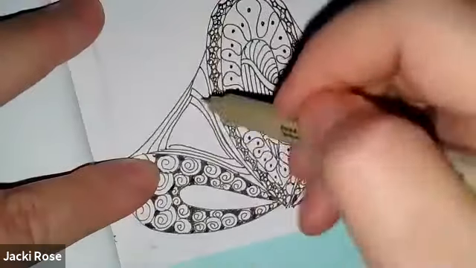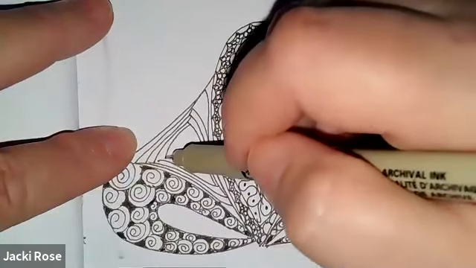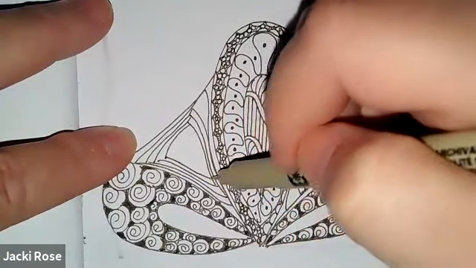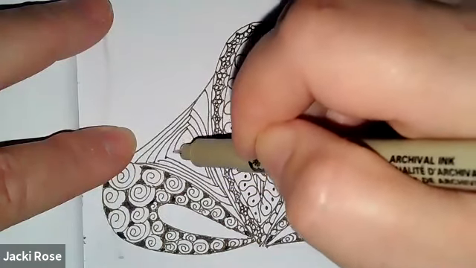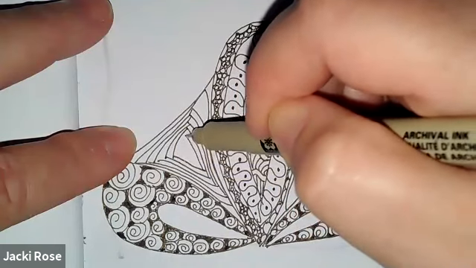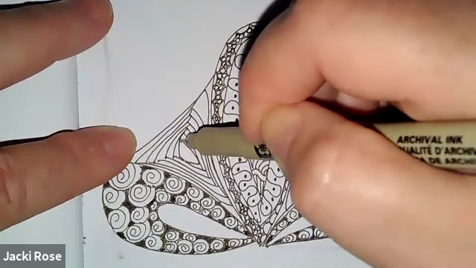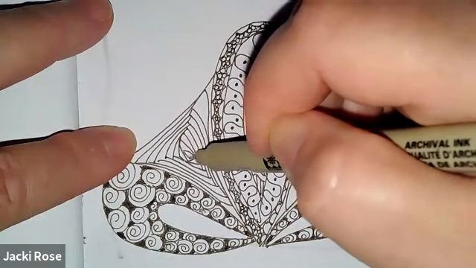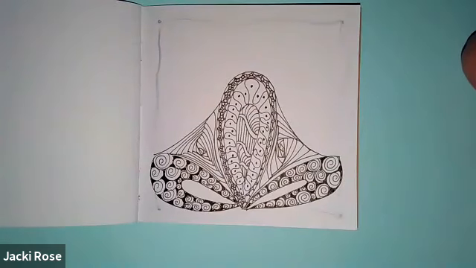Now, if I don't turn my tile, and that's paradox.